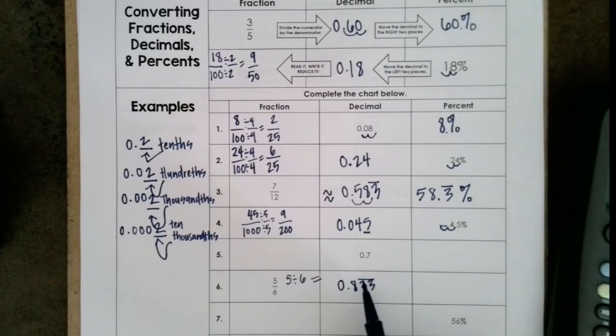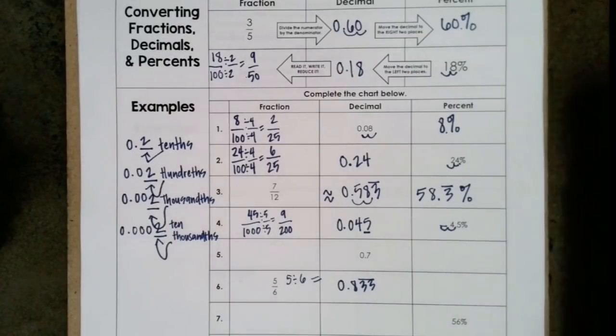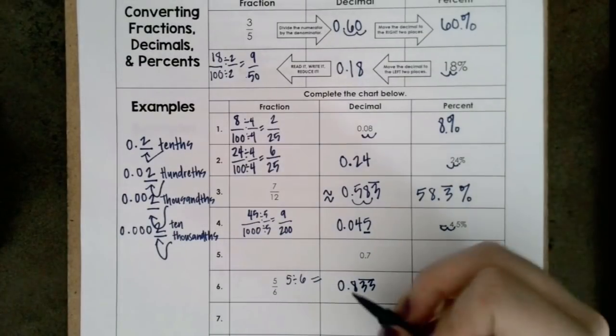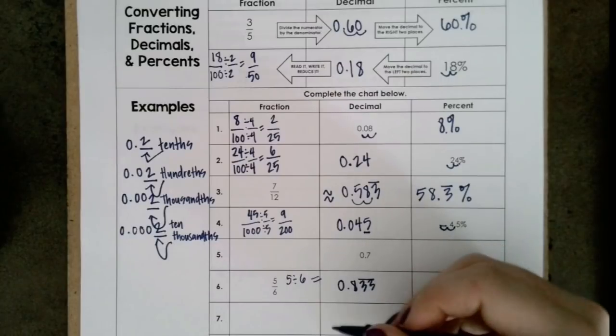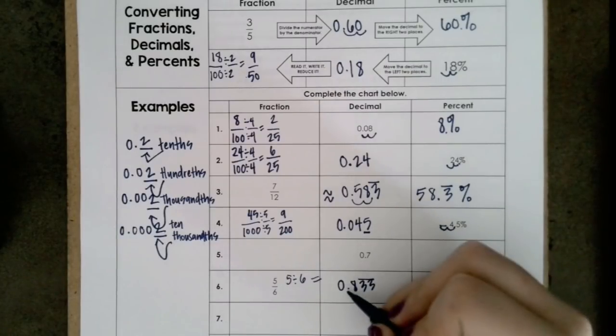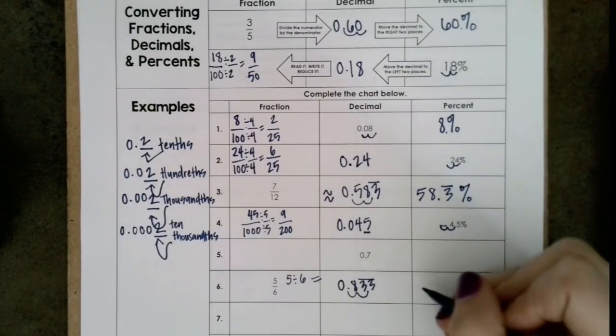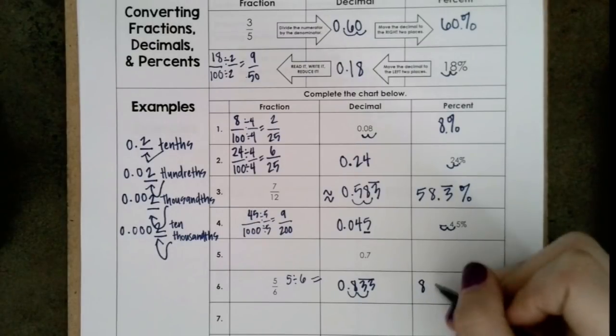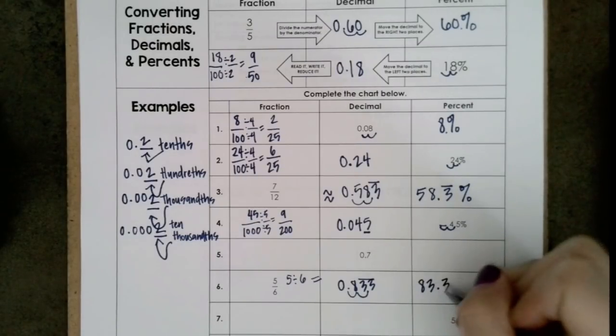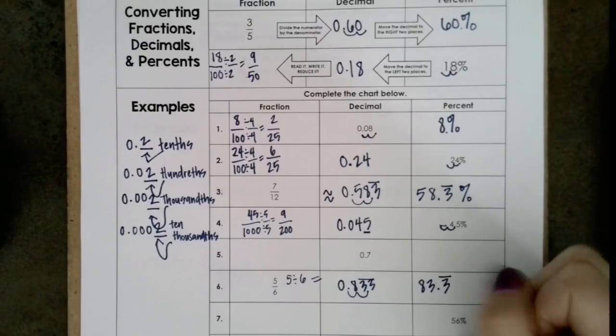The point is the bar. You need that bar over the 3. You don't put it over the 8. It's only over the number that's actually repeating. Now remember, when we're trying to convert our decimal to a percent, we're going to move our decimal place over 2 to the right. So 1, 2. So my percent is 83.3 with a repeating bar over the 3%.